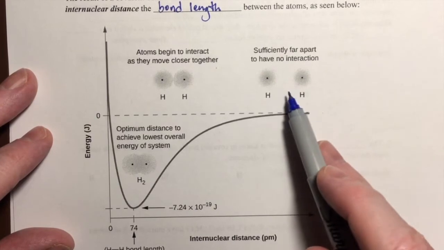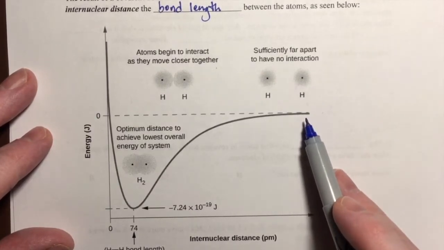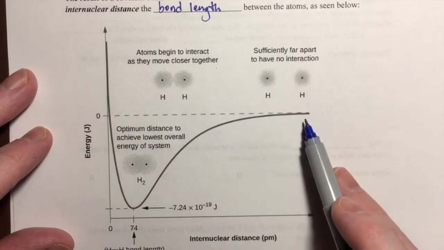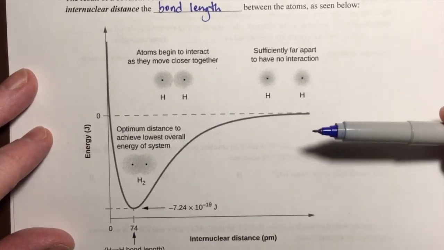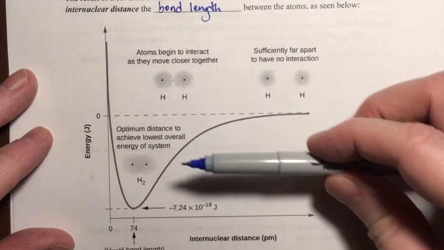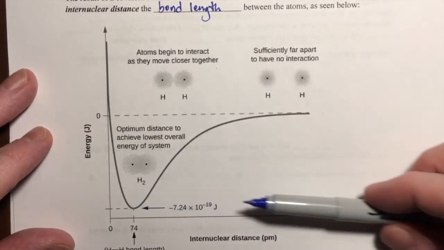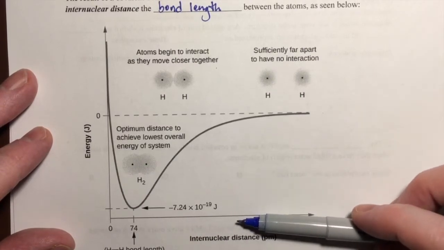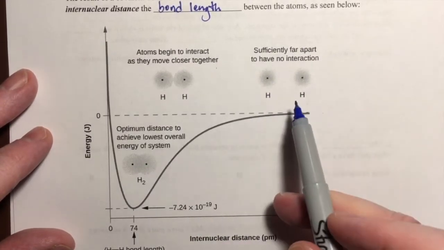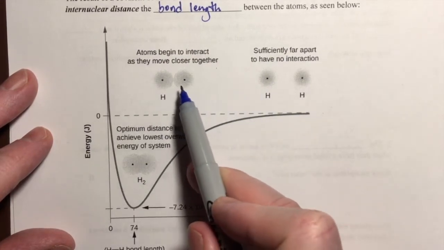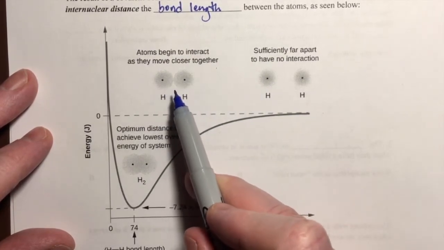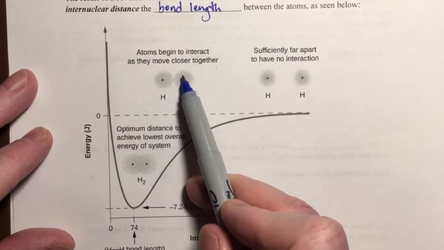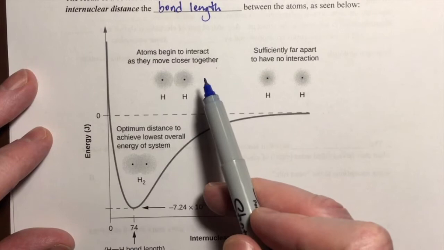As these hydrogen atoms get farther and farther apart, there gets less and less energy of the attraction between them. But as we shift to the left along this x-axis, we're getting a shorter and shorter distance between the two nuclei. So you can see as we draw them closer together, they begin to interact, and now the nucleus of this atom is starting to be attracted to its neighbor's electrons.